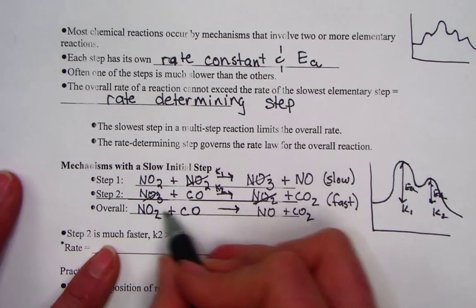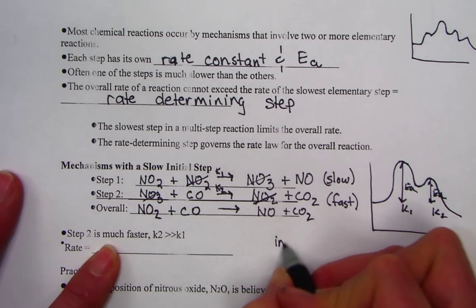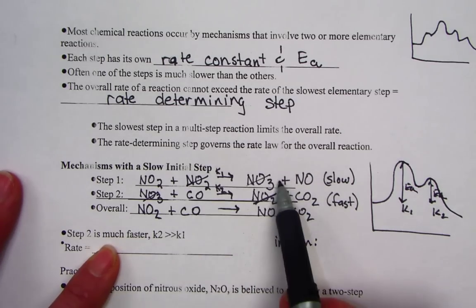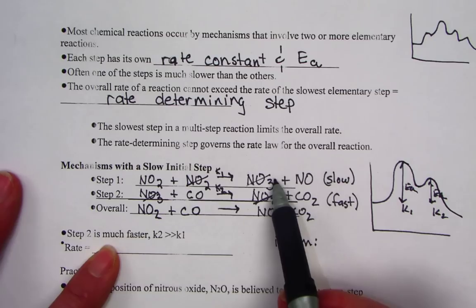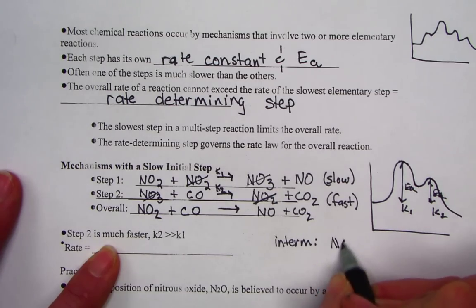produces NO from the first elementary reaction and carbon dioxide from the second elementary reaction. We get the observed rate law from that first initial step. With this particular pattern, let's label the following words. An intermediate is something that is produced and then immediately used up. NO3 was formed in the first step and then consumed in the second step. NO3 is known as an intermediate.